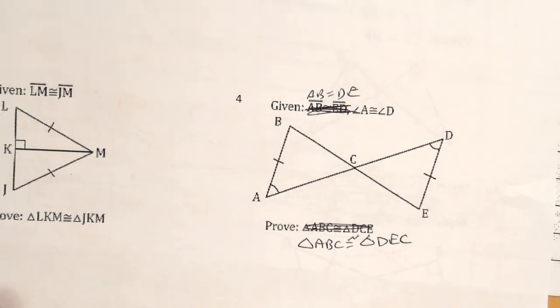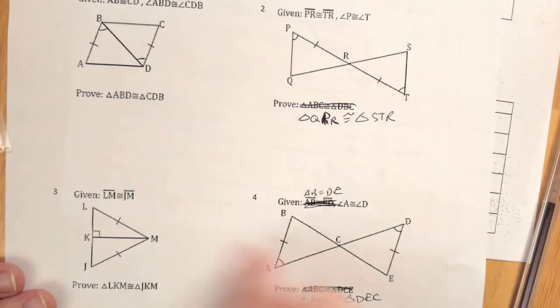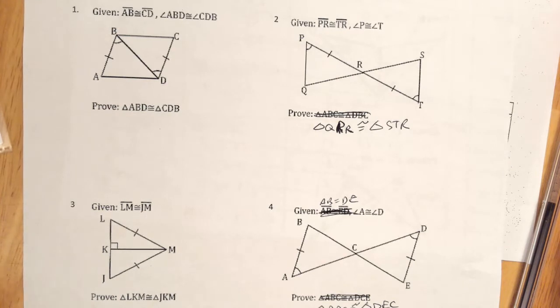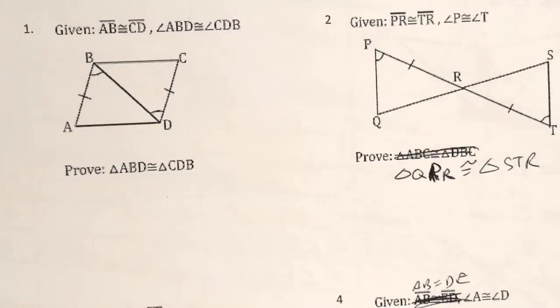Okay, let's see if you can do this. Try these four. You should pause the video real quick. See if you can find out if these are congruent or not, and if so, why. Hopefully you paused the video. Let's see what you got.